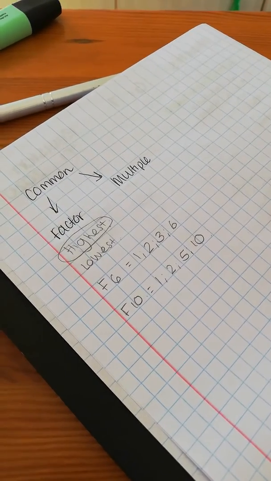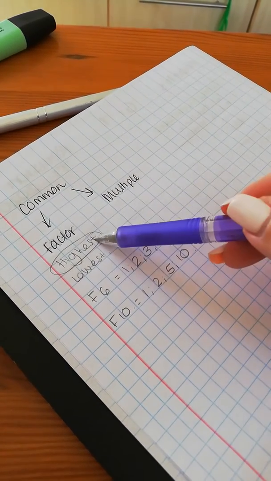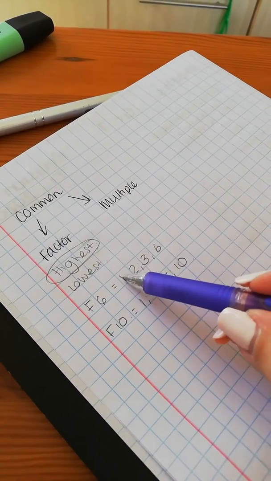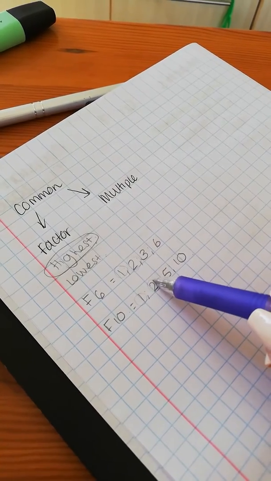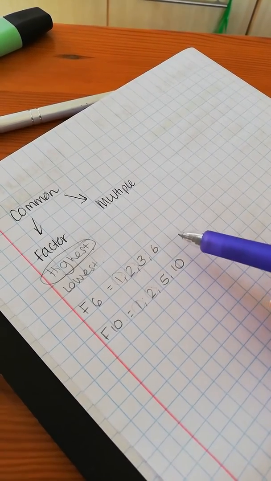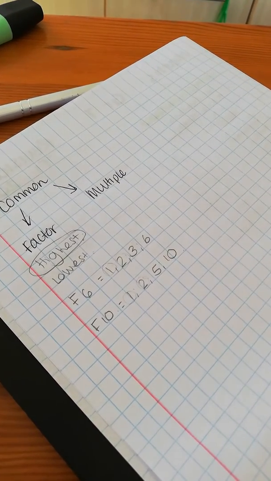Right, so I found the factors of 6 and 10. But now I need to see which one is the highest. So if I look here, the common ones are 1 and 2. I've got nothing else that is the same.